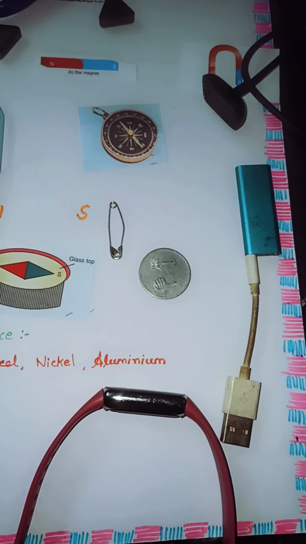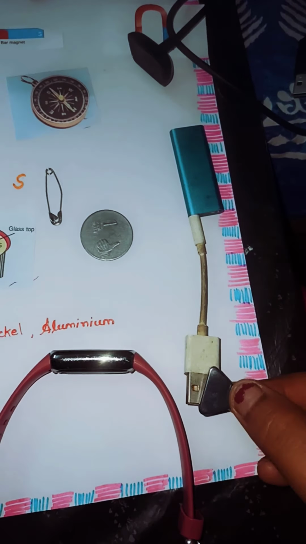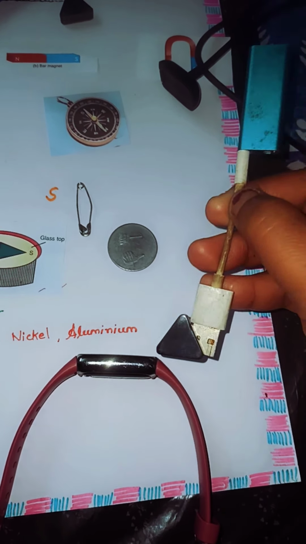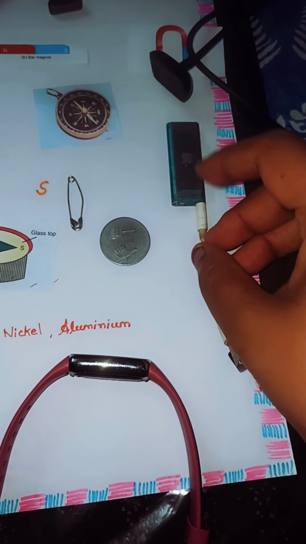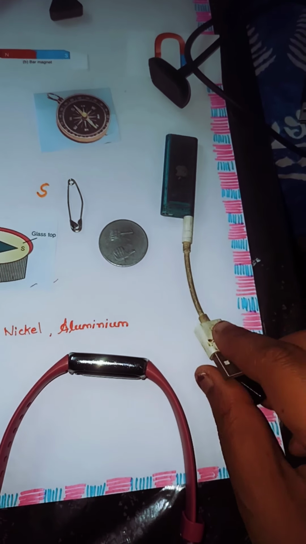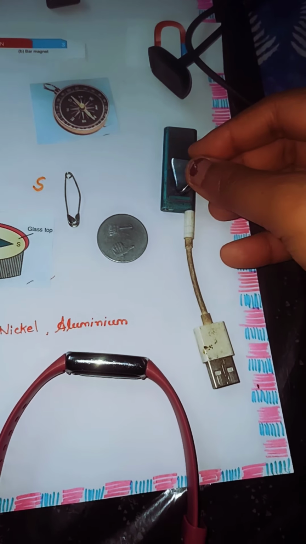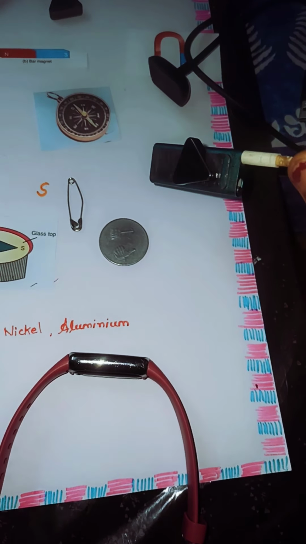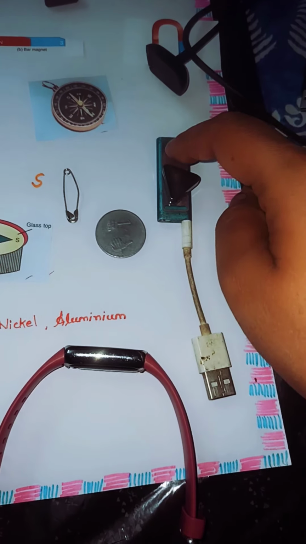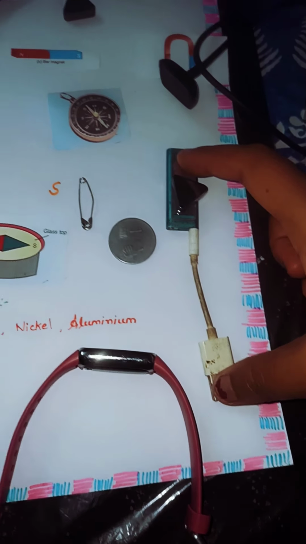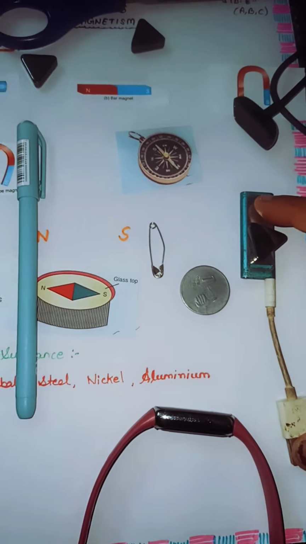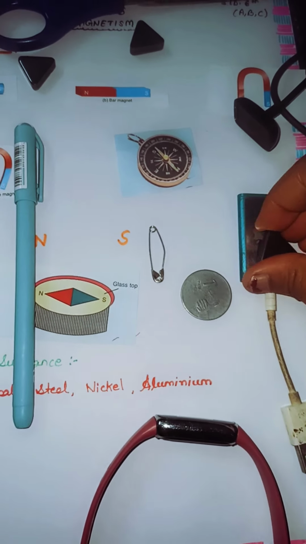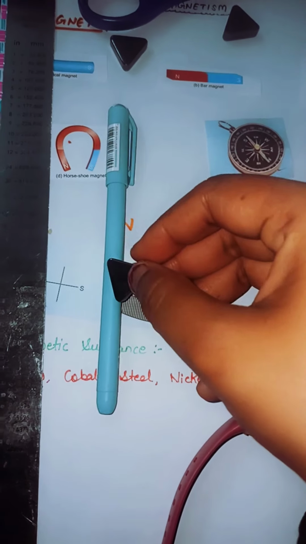Now this side is most probably steel, so see, the magnet has stuck on it. We'll also see this side is most probably steel, so the magnet got stuck on it. So this part is of magnetic substance.